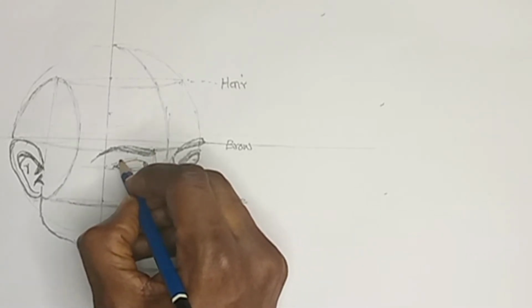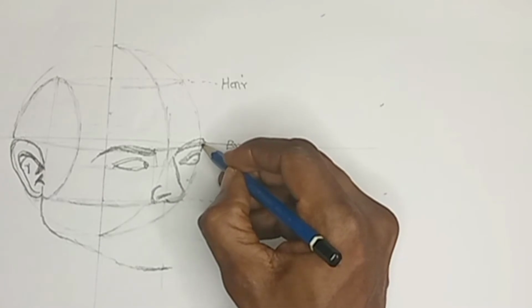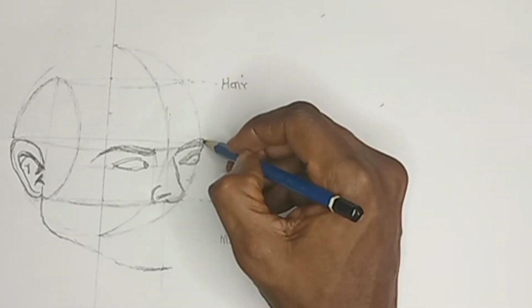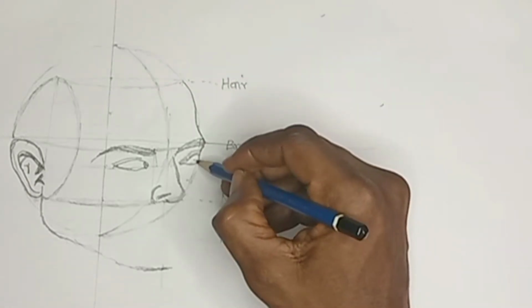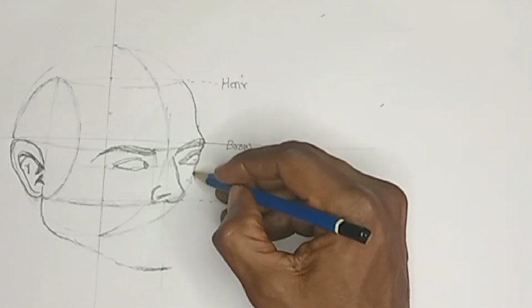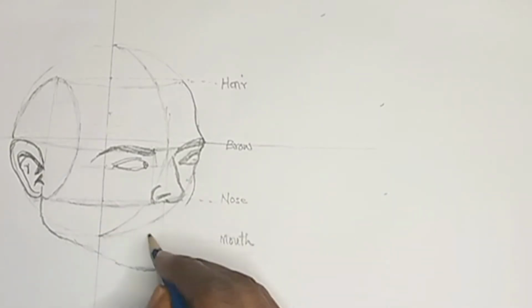Make sure the eye doesn't exceed the line of the eyes. Joining the forehead with the eyes, with the cheekbone.